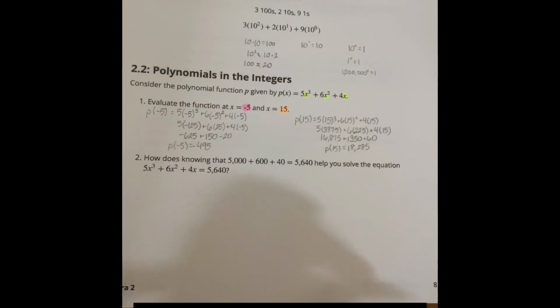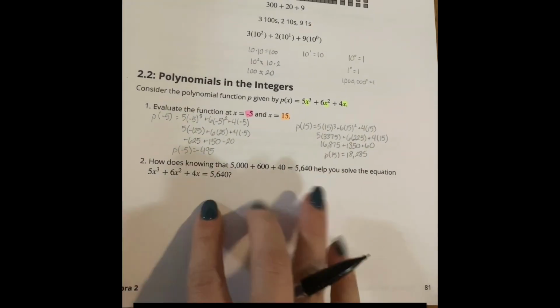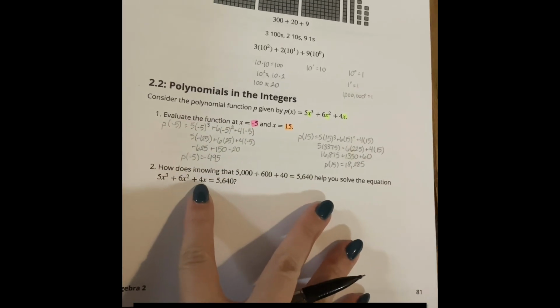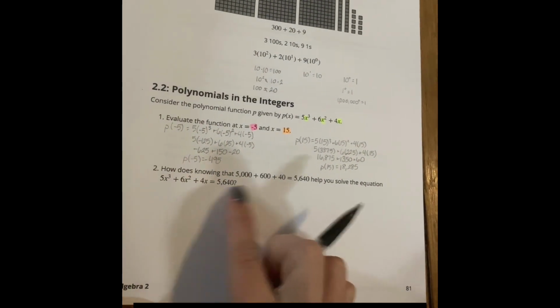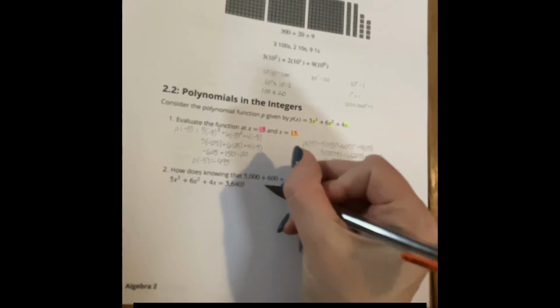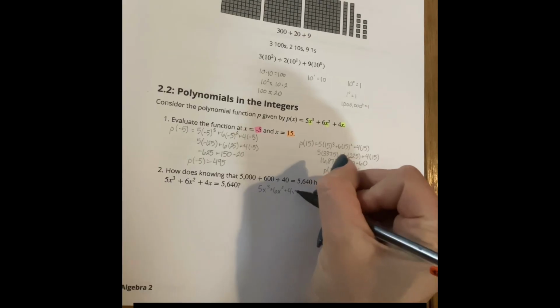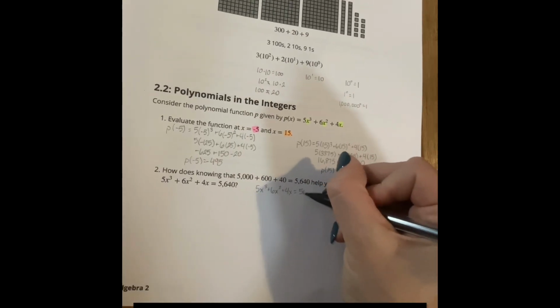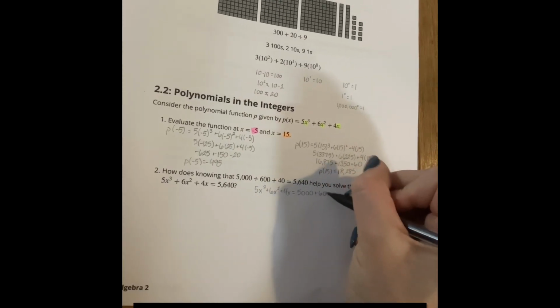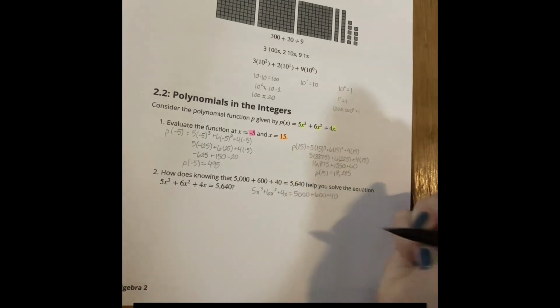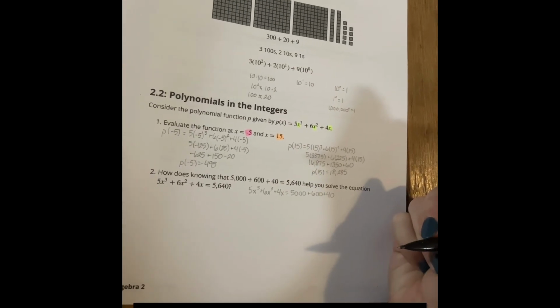Okay, so this next one, solving. Because they all have the variable x, they are all going to be the same value. So you can break it up into pieces because they also equal the same. You can say 5x cubed plus 6x squared plus 4x equals 5,000 plus 600 plus 40. And there are going to be multiple different ways you can try this.